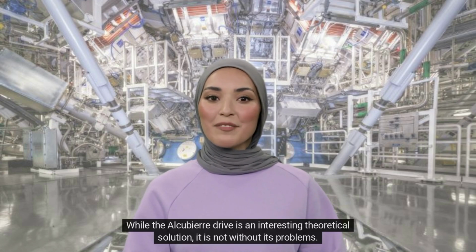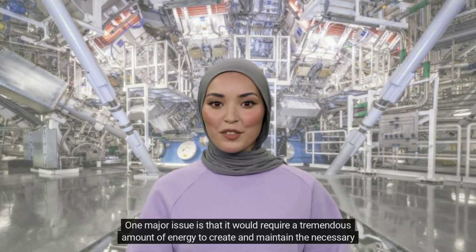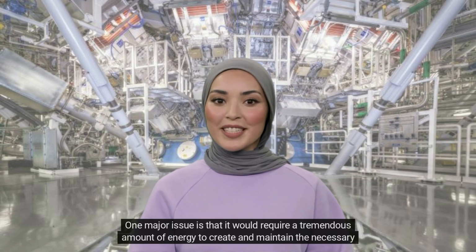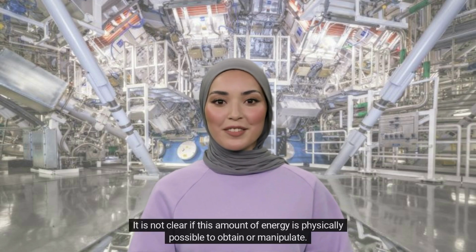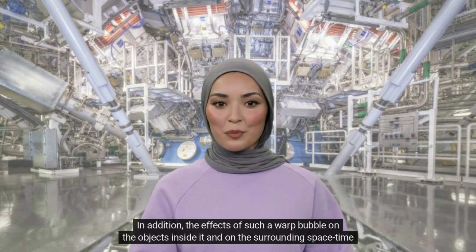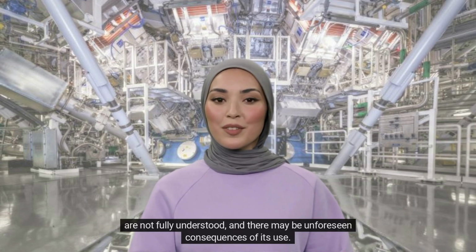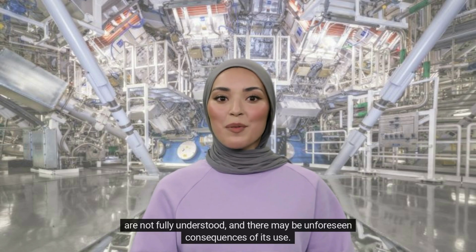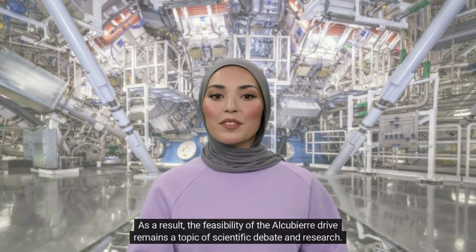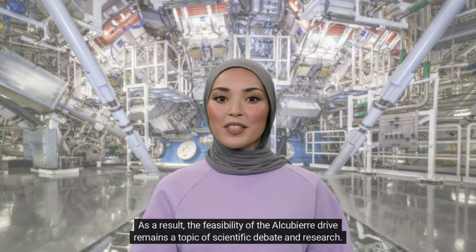While the Alcubierre drive is an interesting theoretical solution, it is not without its problems. One major issue is that it would require a tremendous amount of energy to create and maintain the necessary warping of spacetime. It is not clear if this amount of energy is physically possible to obtain or manipulate. In addition, the effects of such a warp bubble on the objects inside it and on the surrounding spacetime are not fully understood, and there may be unforeseen consequences of its use. As a result, the feasibility of the Alcubierre drive remains a topic of scientific debate and research.